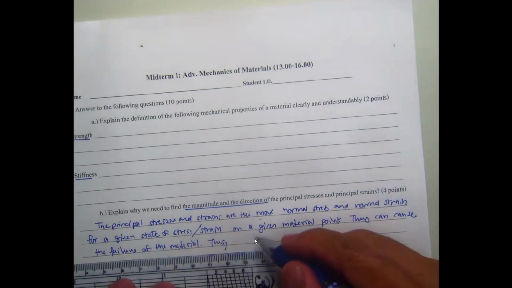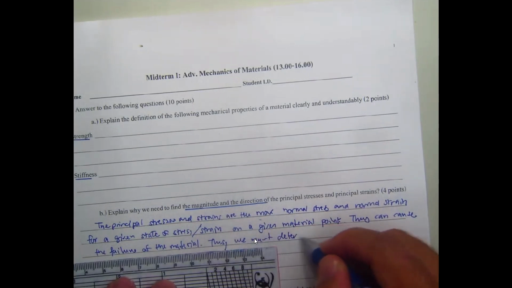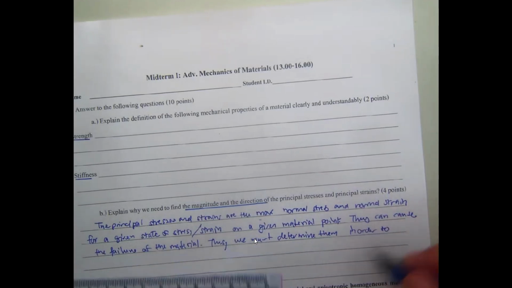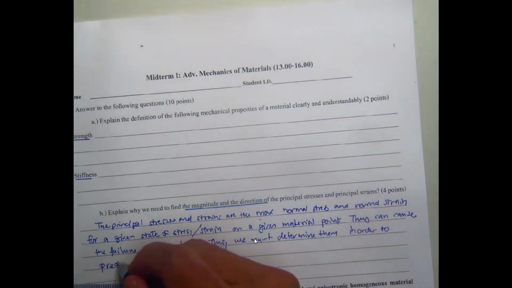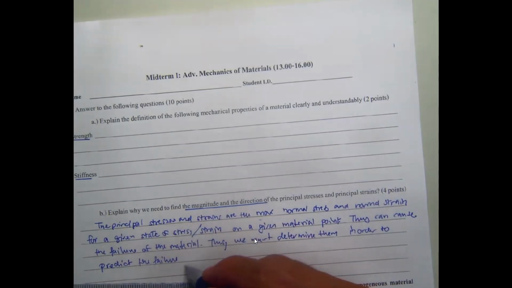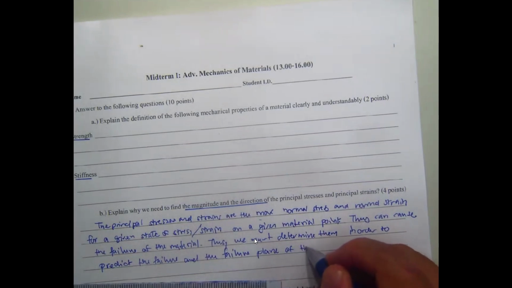Thus, we must determine them in order to predict the failure, and also the failure plane of the material.